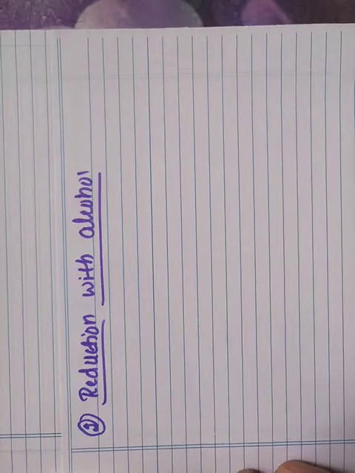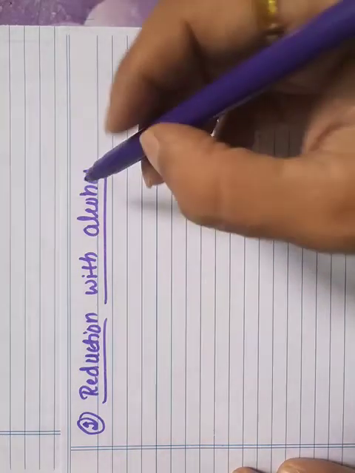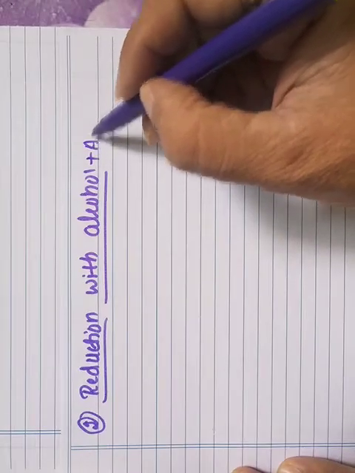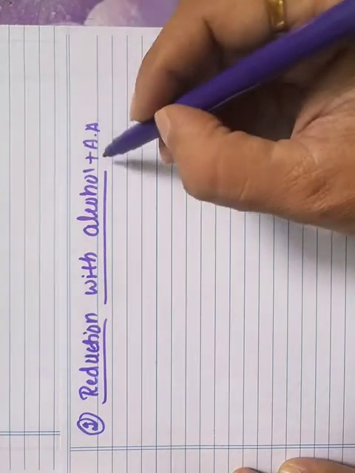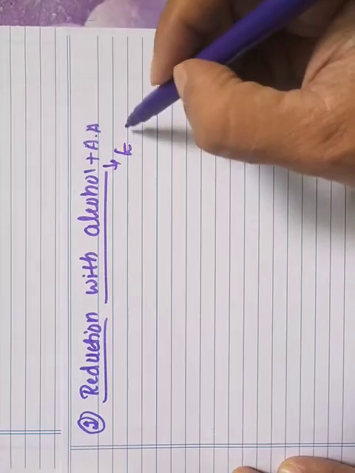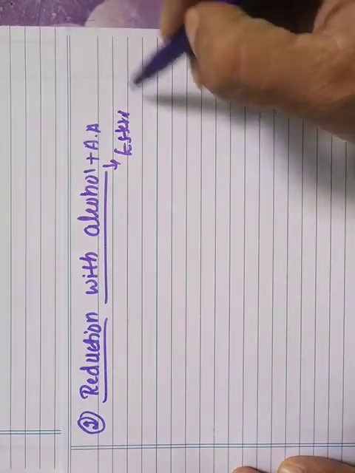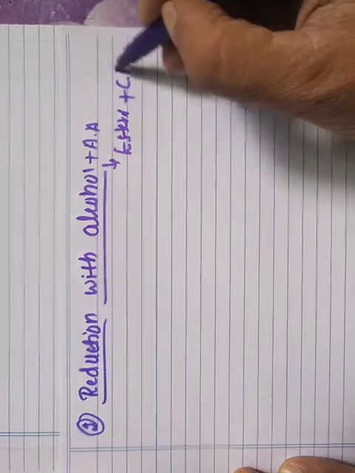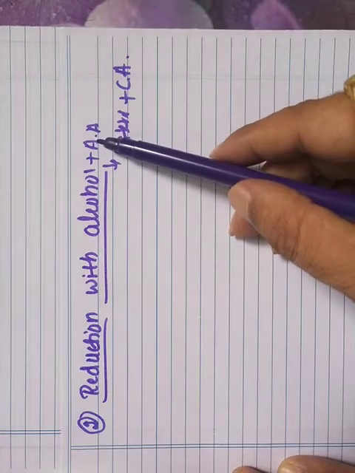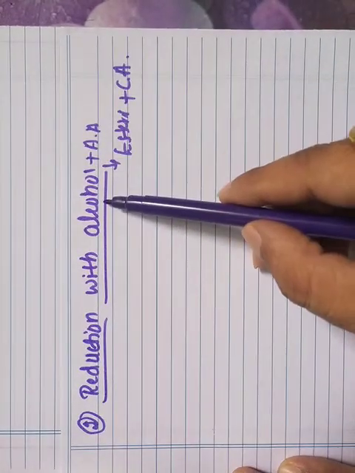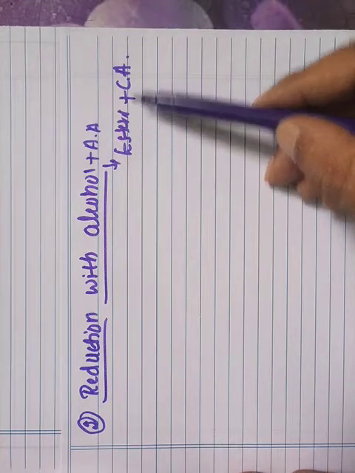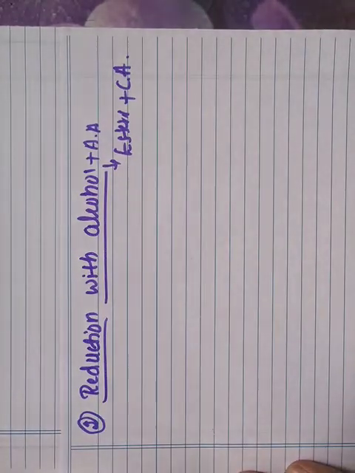So let us see how these acid anhydrides react with alcohols. When acid anhydrides are treated with alcohols, they form esters and carboxylic acids. So when acid anhydrides are treated with alcohols, they form esters and carboxylic acid.